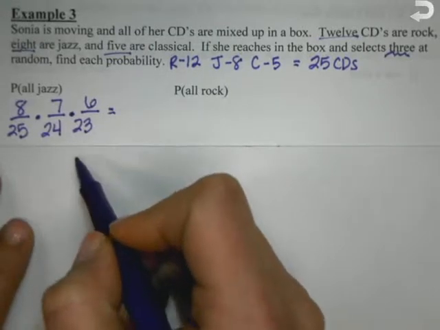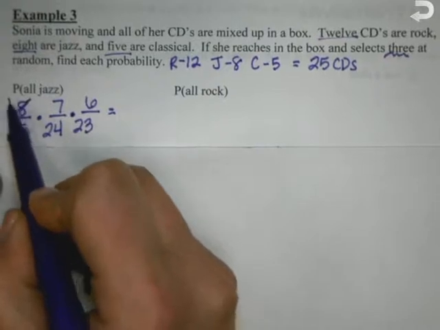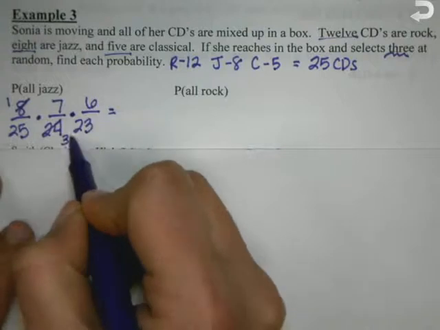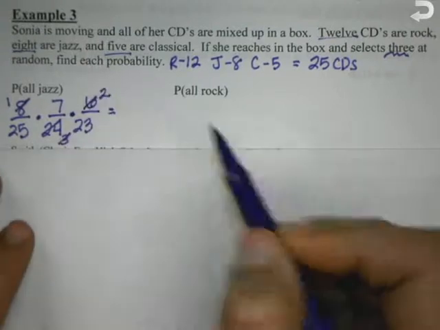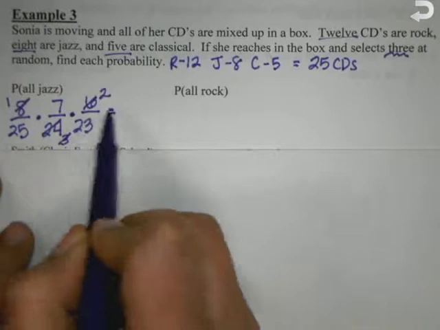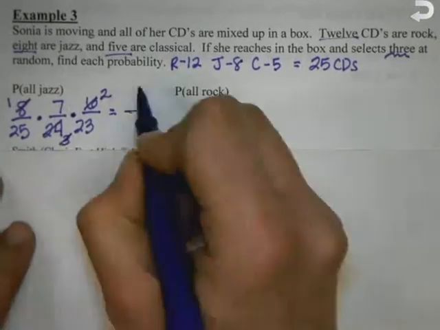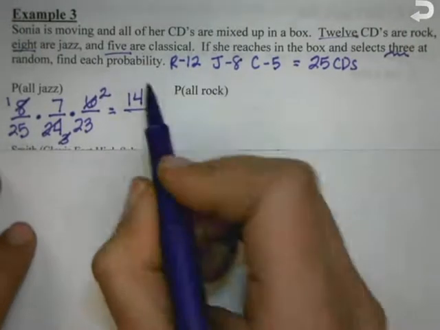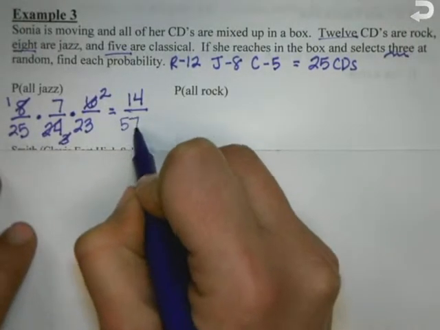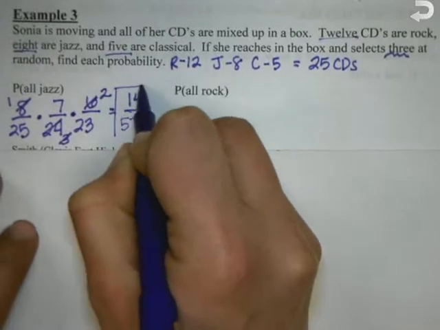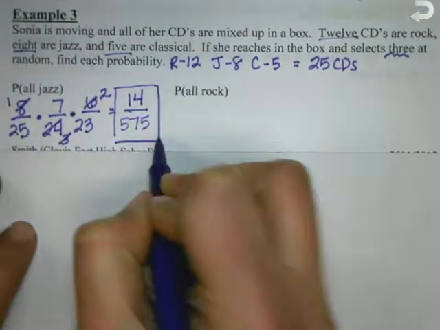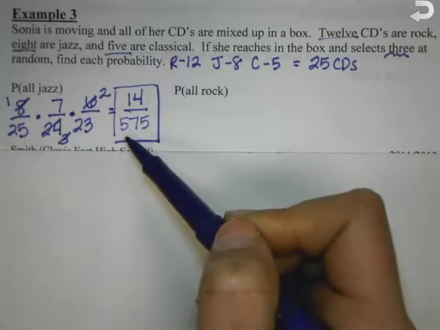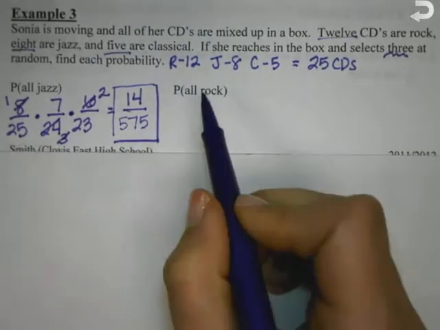8 goes into 8 once, and 8 goes into 24 3 times. And then I notice that I have a 3 and a 6 here. So 3 goes into 3 once, and 3 goes into 6 twice. So on top, if I'm multiplying just straight across, I have 7 times 2, which gives me 14. And 25 times 23, which after we do all of that work gives me 575. So the probability of me pulling 3 jazz albums out of that box is 14 out of 575. Not great odds.